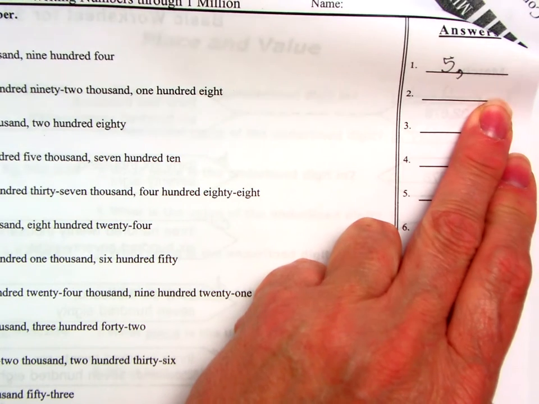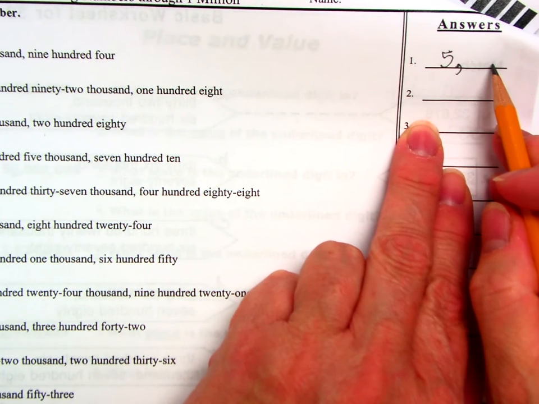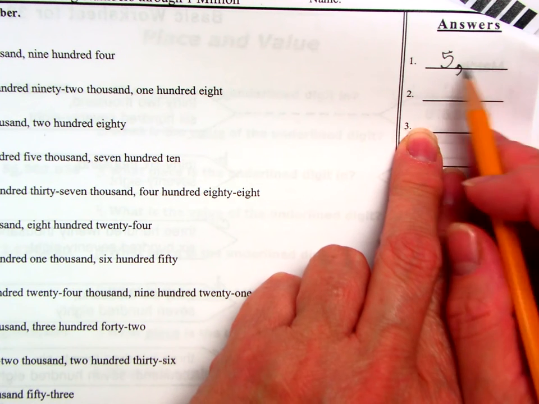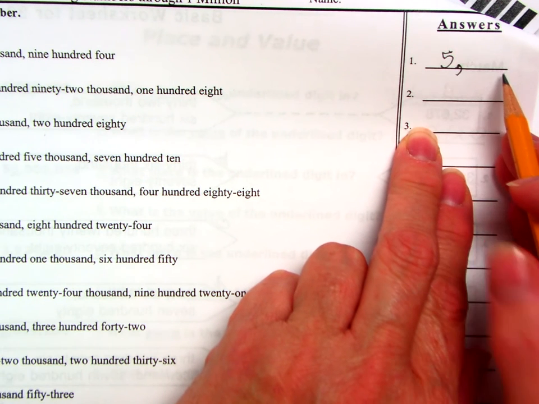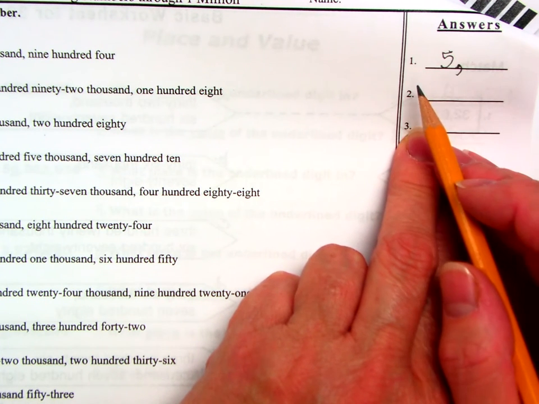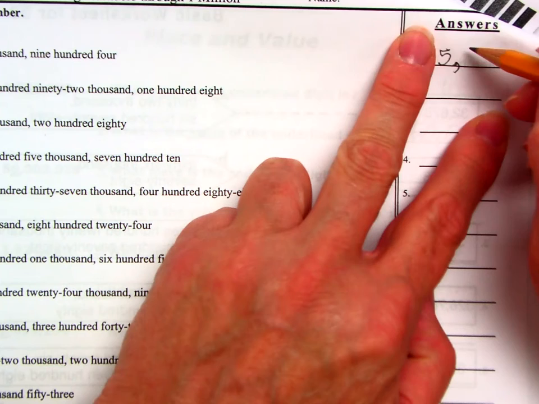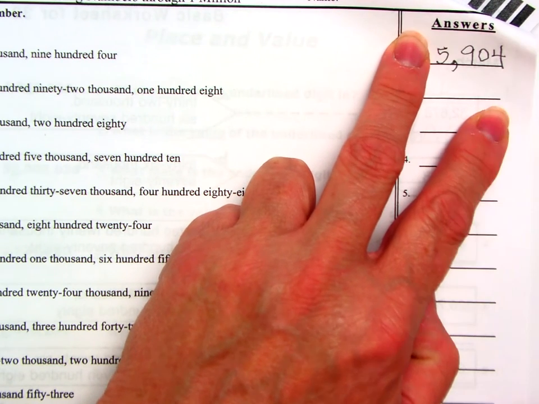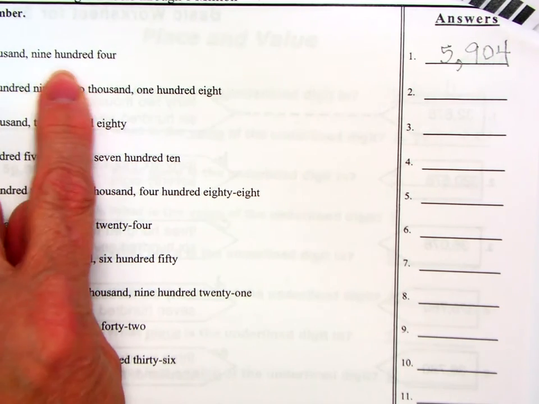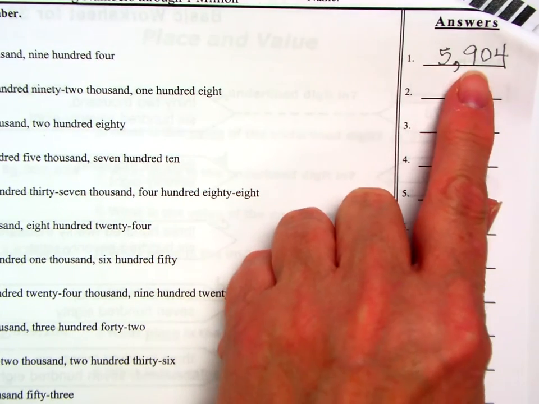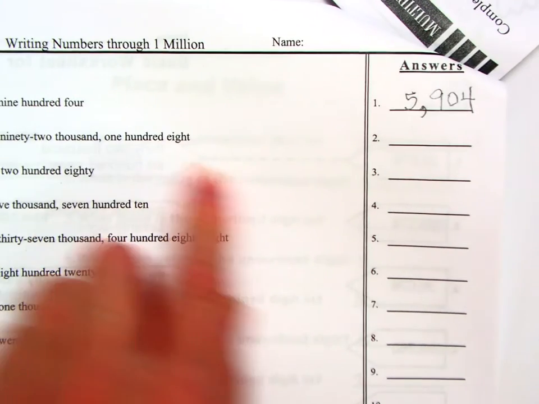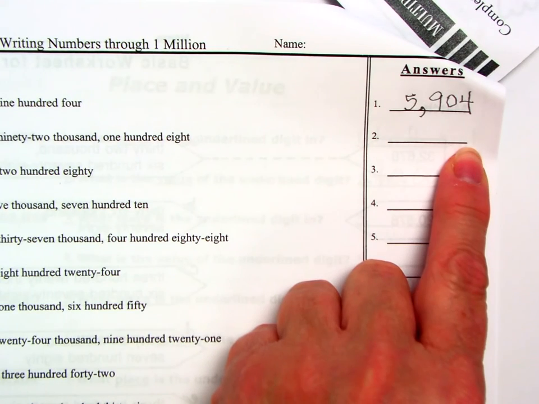I know there's a 9 and a 4 in it, but I have to remember to put the 0 between there. If you just put 94 here, it's going to say 94, not 904, and you're also not going to have enough digits for the ones period. Each period has to have 3 digits in it until you get to the very front. So 904, we write like this. So 5,904 is written 5,904. That's what you're going to do for the rest of the problems on this page. Read the word form, write the standard form.